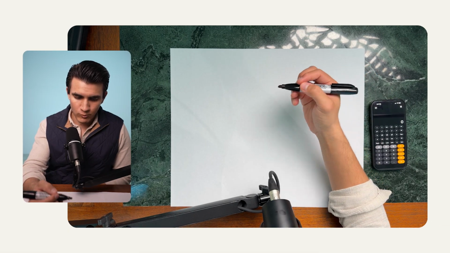So these DSCR loans work best when the property strongly cash flows. The next thing we're going to look at is how DSCR is calculated step by step. Let's walk through a simple example. All right, so let's go through a real world example.